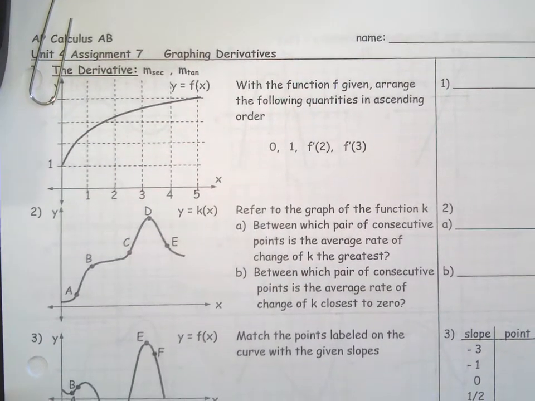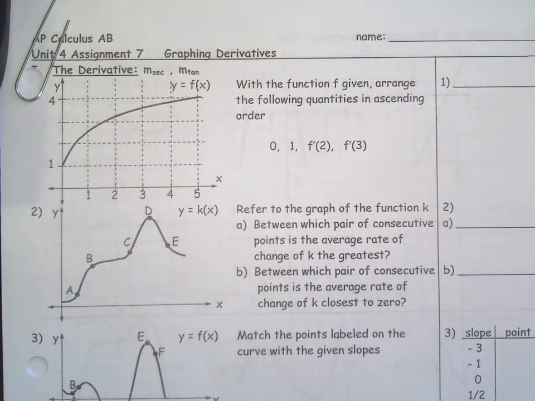Okay, AP Calc AB, Unit 4, Day 7. It's homework, office hours.